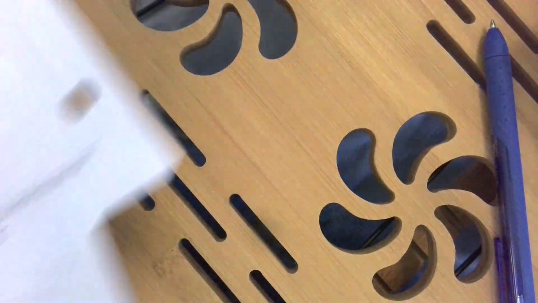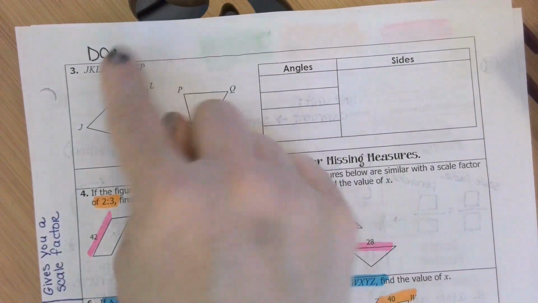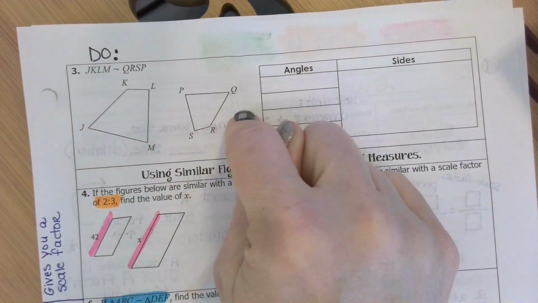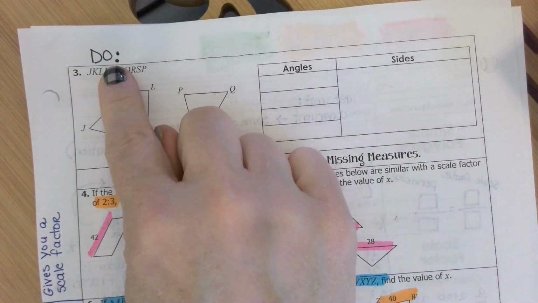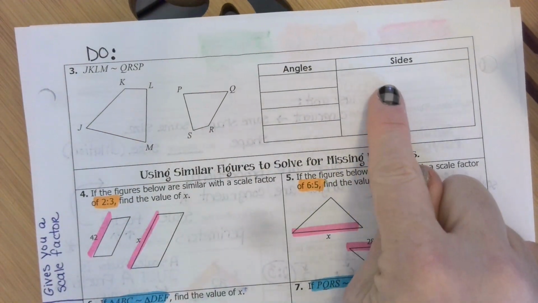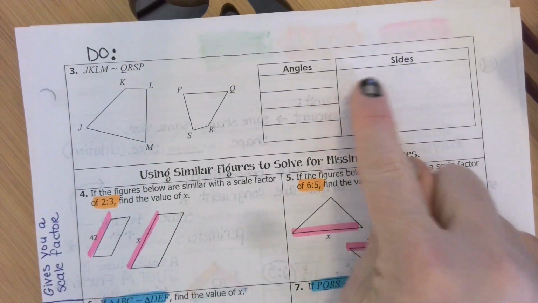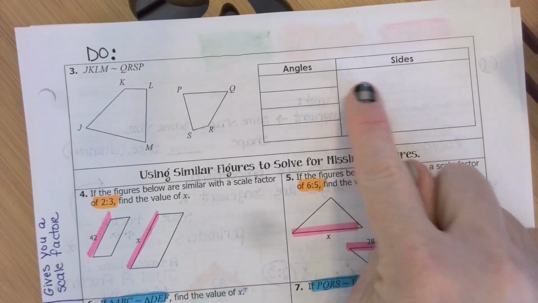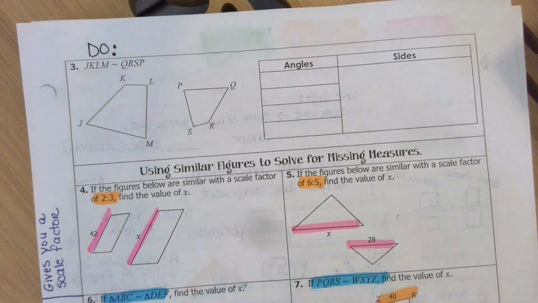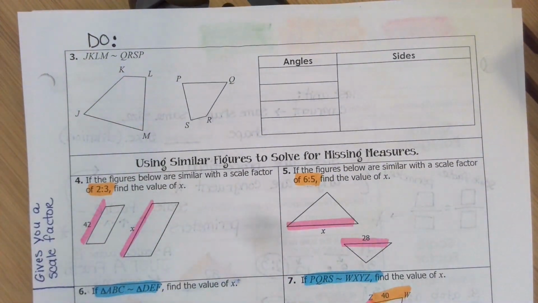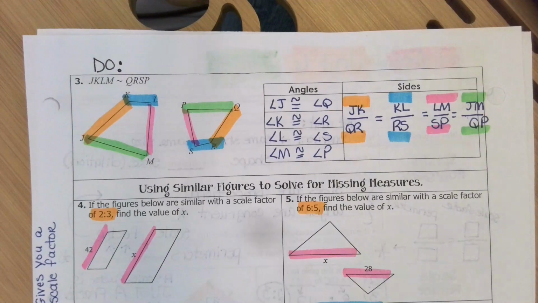So what I want you to do is to get your highlighters, use this to highlight the pieces that go together, put the angles that are congruent, which should be really easy from here, and then you're going to have 4 ratios set equal to each other. 1, 2, 3, 4, just like we did on the front. I'm going to ask you one question about this, so have it finished, and then you're going to answer the question.